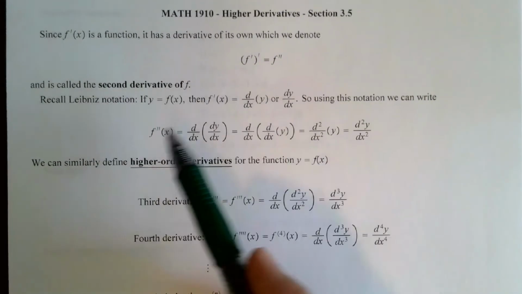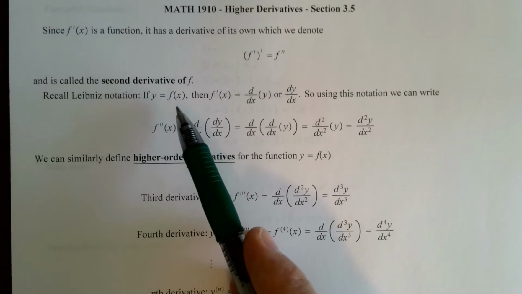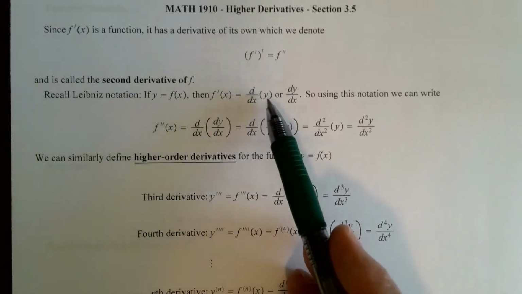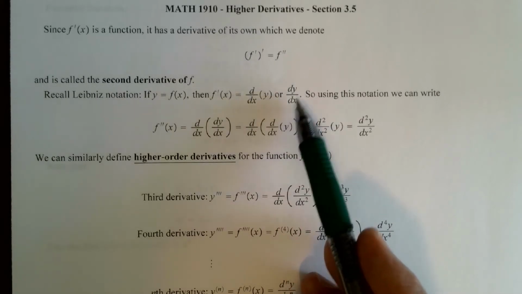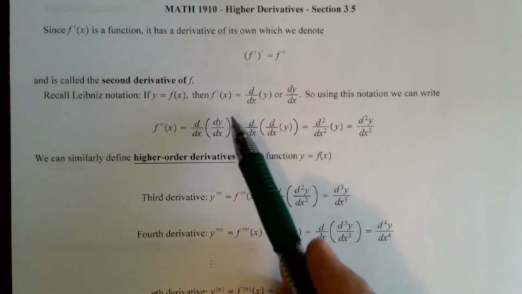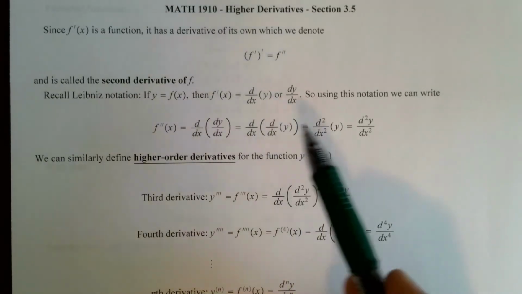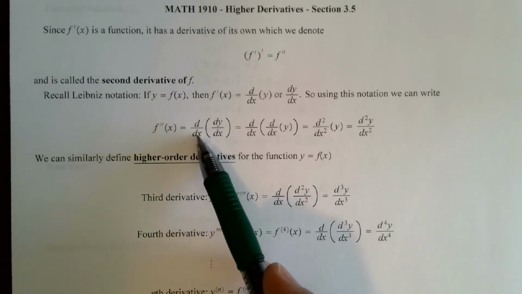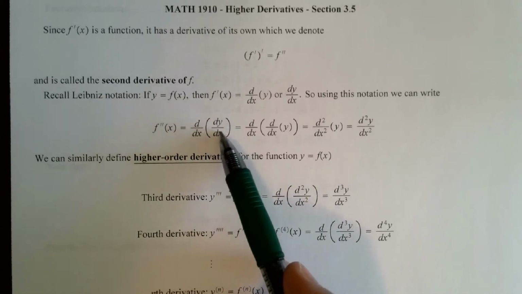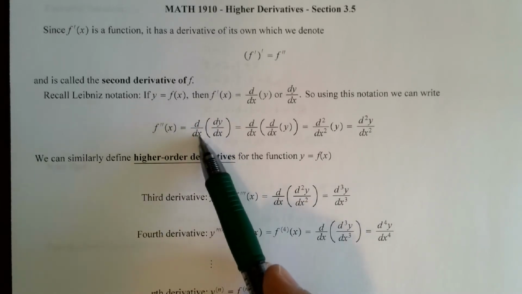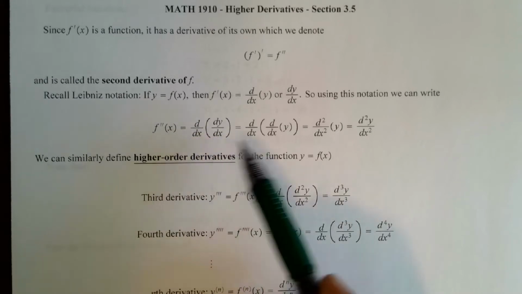Now, the Leibniz notation: let's recall that if y is equal to f of x, then the derivative f prime of x is the derivative with respect to x of y, or dy over dx. This is the Leibniz notation for the derivative of the function, sometimes called, in this context, the first derivative. So what would the second derivative be? Well, that would be the derivative of the first derivative dy dx. So the notation is d over dx of dy dx.